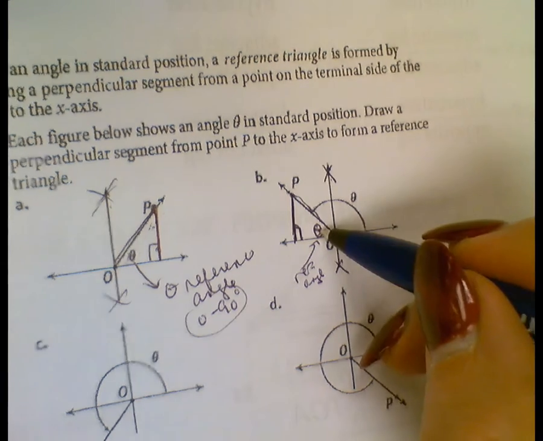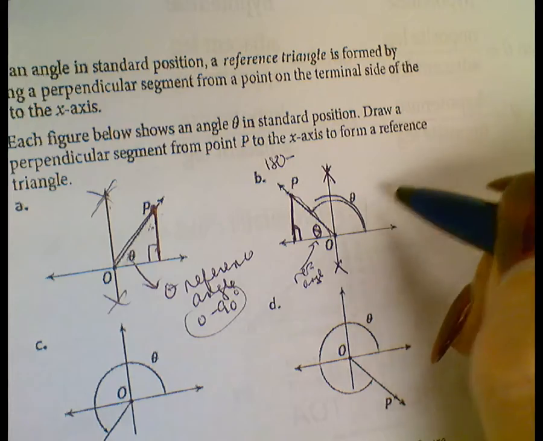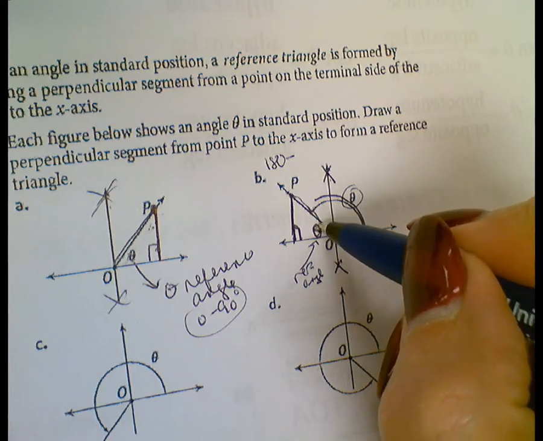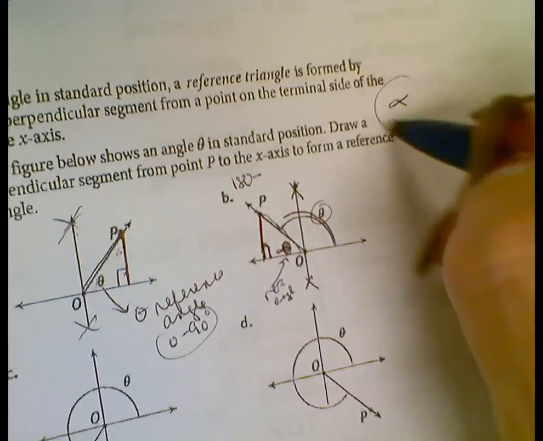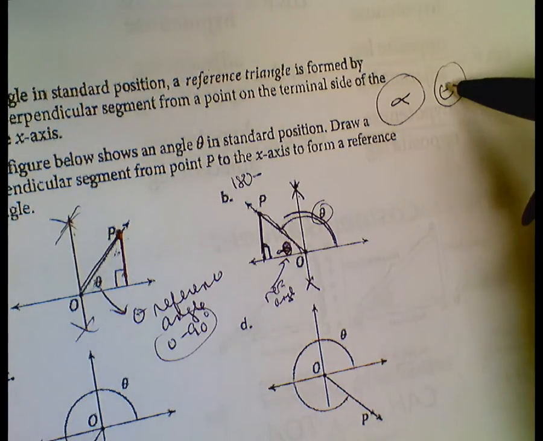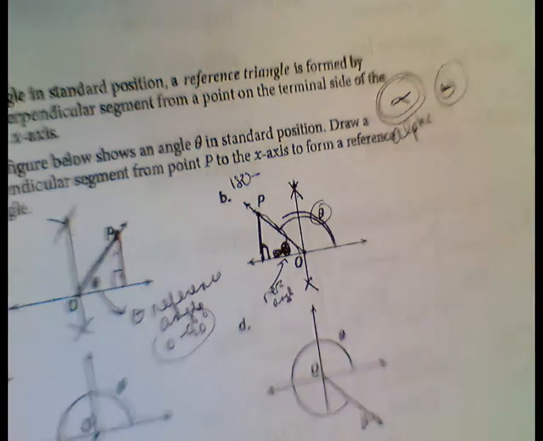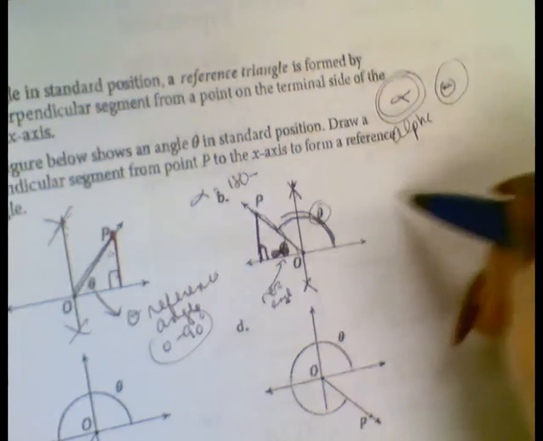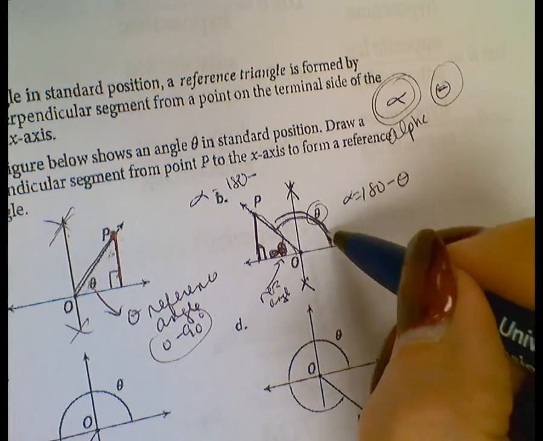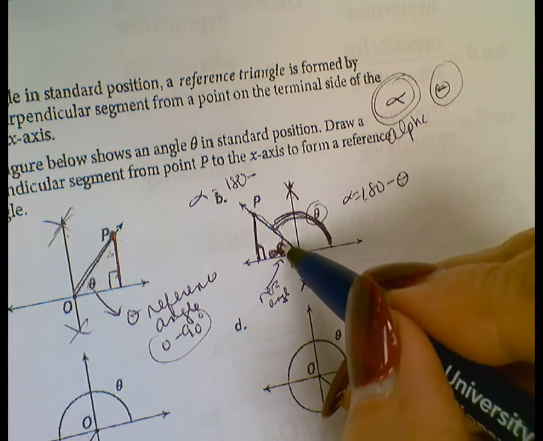So how would you find that reference angle? You would take 180 minus whatever this is. Actually, they're calling this theta. So if they're calling this theta, we have to call this something else. We'll call this alpha. You know what alpha is? Alpha is A in the Greek alphabet. Theta, I think that's a T, but I'm not sure. But this is alpha. So we'll call the reference angle alpha. So to get alpha, in this one, alpha would equal 180 minus theta. Let's say that theta, for example, is 150. You would take 180 minus 150, so that alpha, what's left over, is 30.